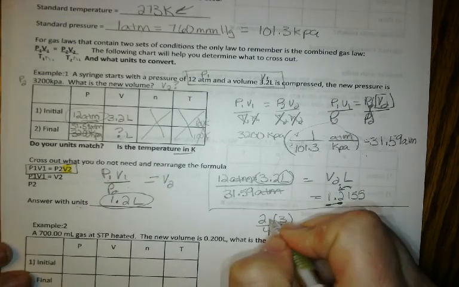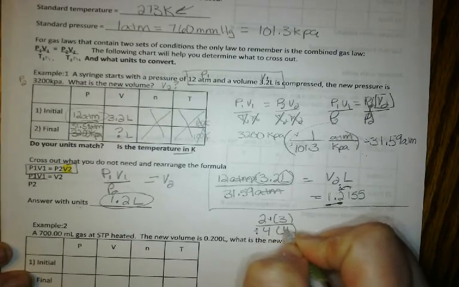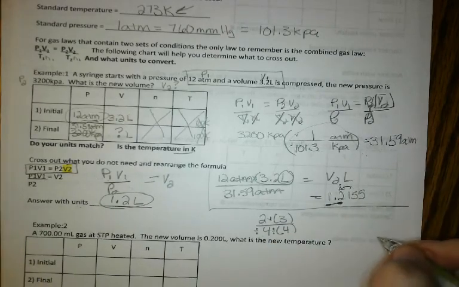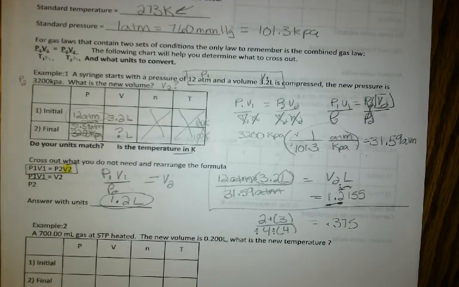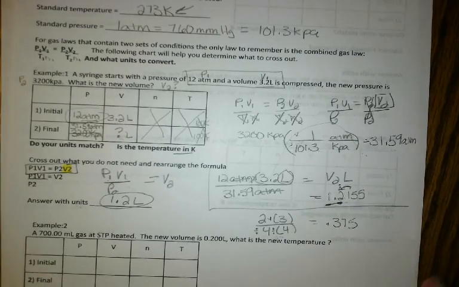So that would be 2 times 3 equals, divided by 4 equals, and since this is on the bottom, we divide again by 4. So make sure that you know how to do that. I'll put the answer there. You would get 0.375. So make sure you know how to do that when you have two numbers on the bottom. Also, I did double check this number, so we're good there.